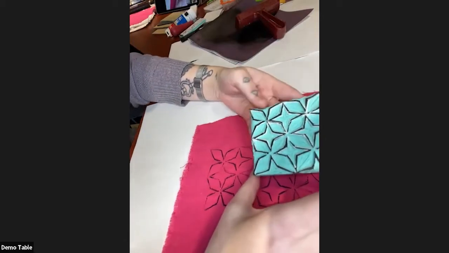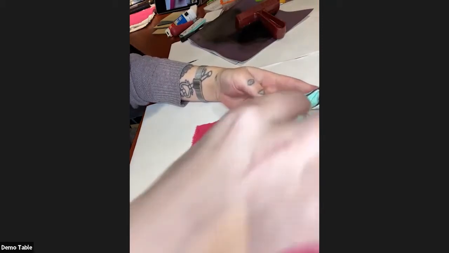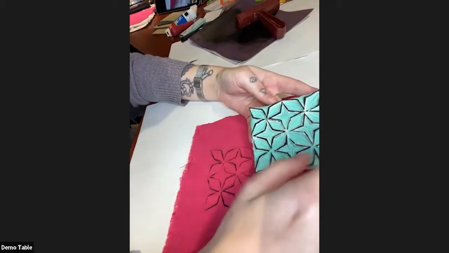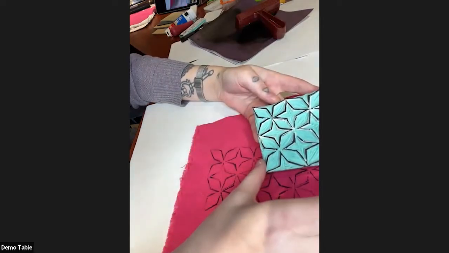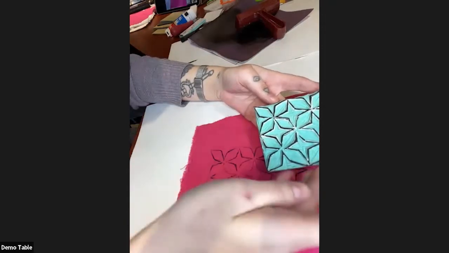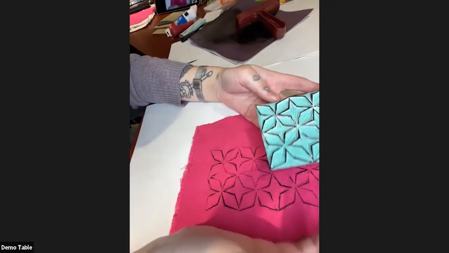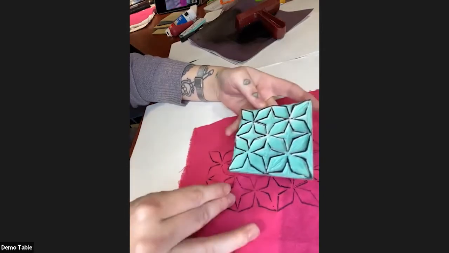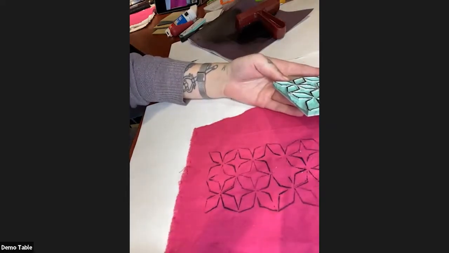So if this was an image, say, of a face, you'd want to have a face in the middle, one side of the face here and the other side of the face here to print and repeat, if that makes sense. You want to think about it as breaking your images into parts so that it repeats evenly. And this design is a square, so it can repeat all the way around and kind of infinitely.